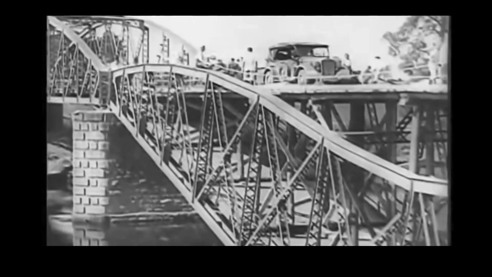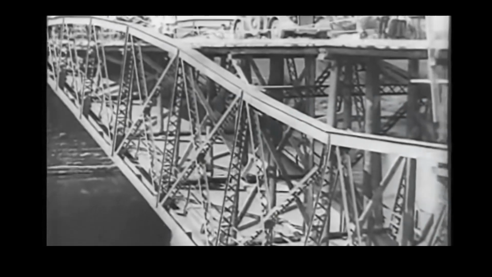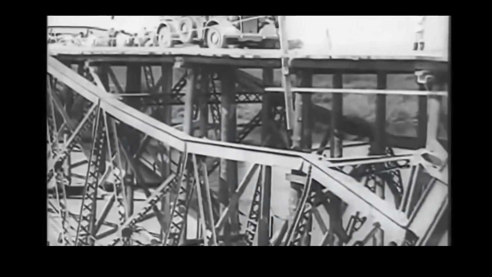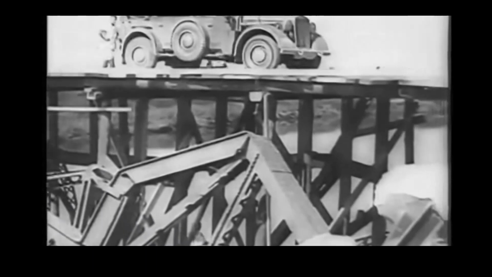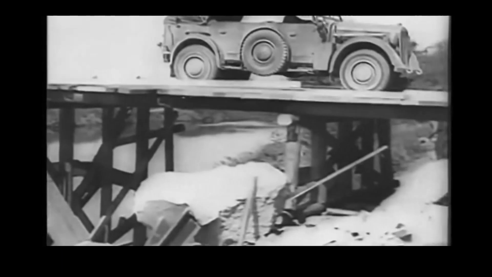The invasion marked the beginning of the Second World War and had a profound impact on the course of the war. The German victory in Poland served as a warning to the rest of Europe and the world, demonstrating the strength and power of the German military.